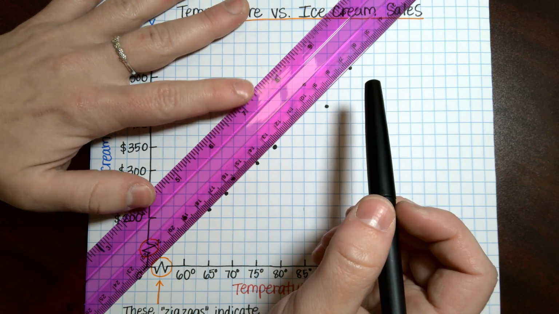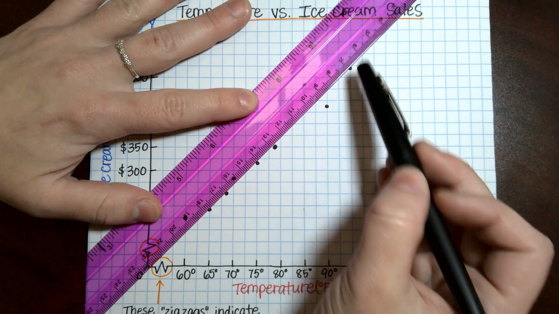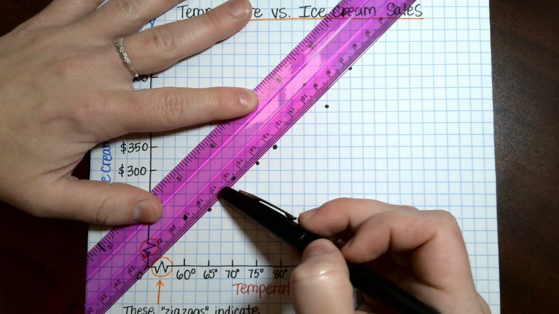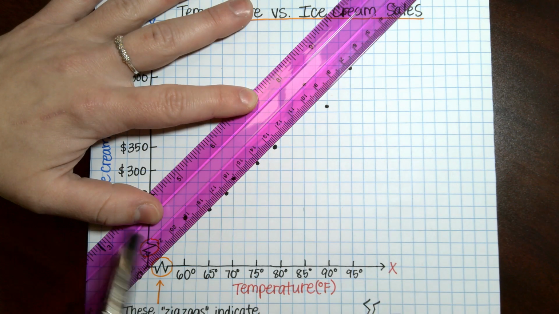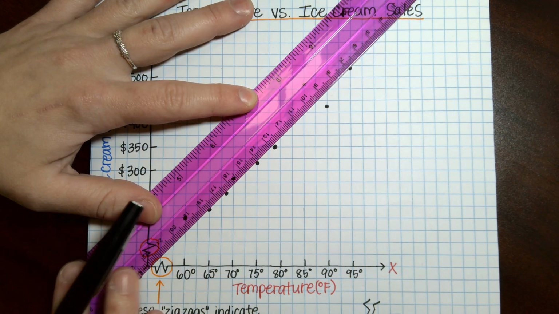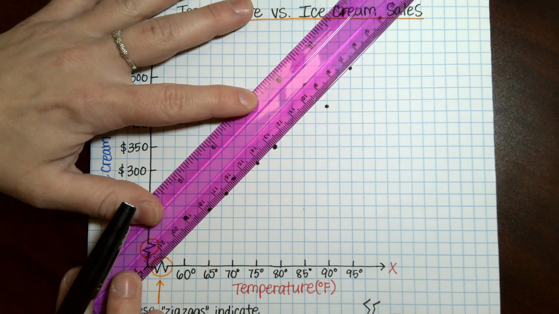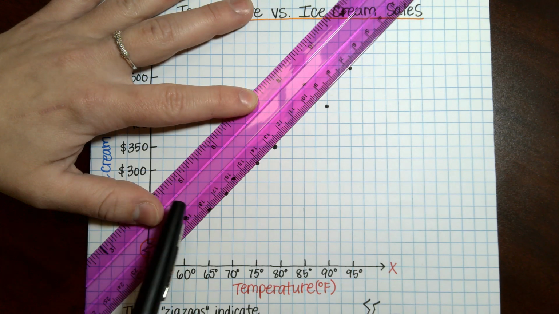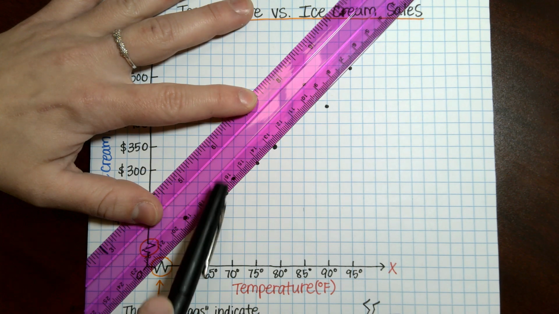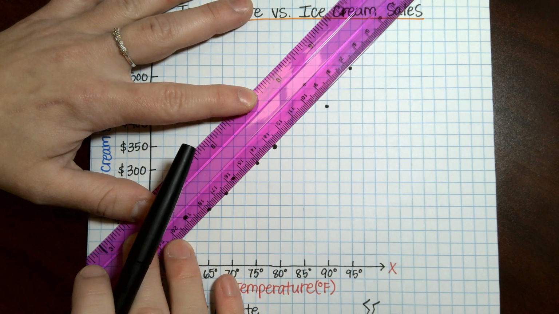So what I might do to see that is maybe just count my points. I've got 1, 2, 3, 4, 5, 6 on this side of the ruler. 1, 2, 3 over here, so I probably need to move it a little. Let's see, 1, 2, 3, 4. I don't know, that's close enough. I'm not going to be able to get it exact.